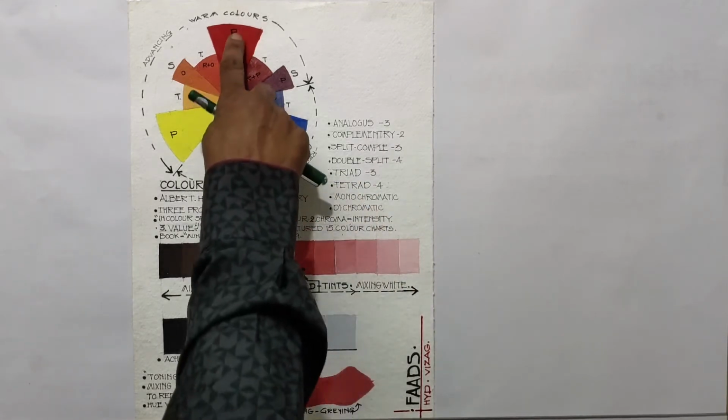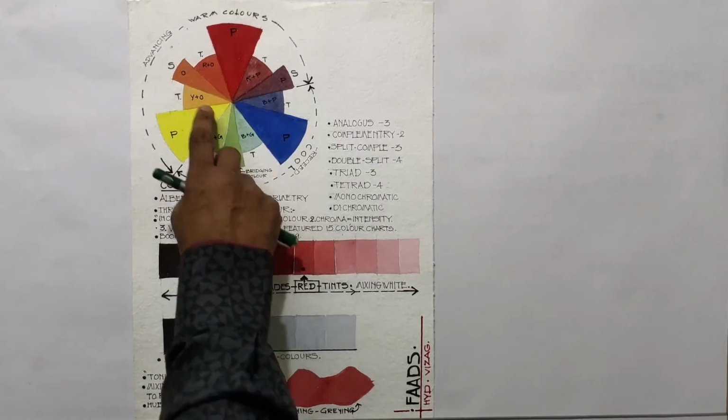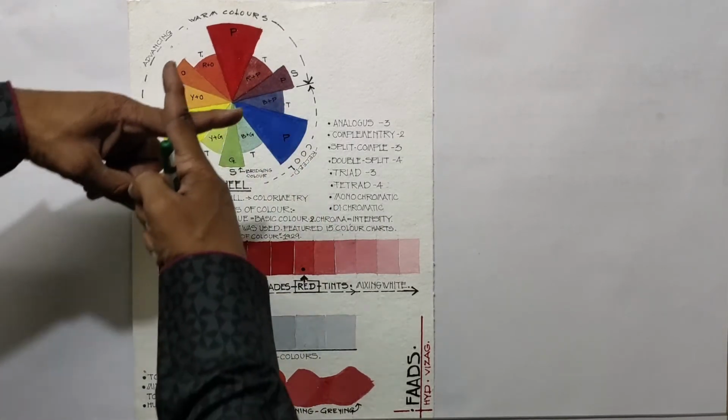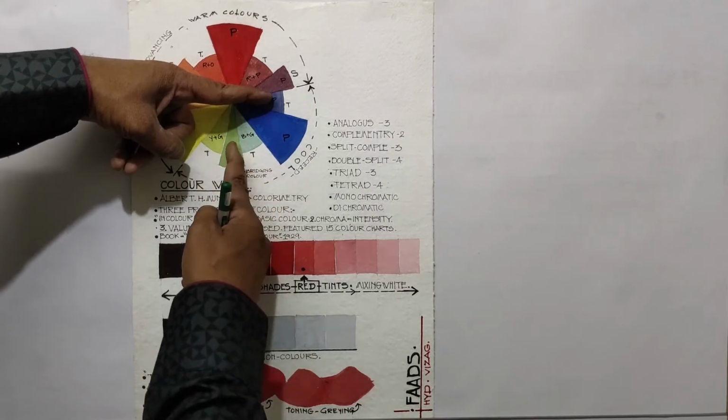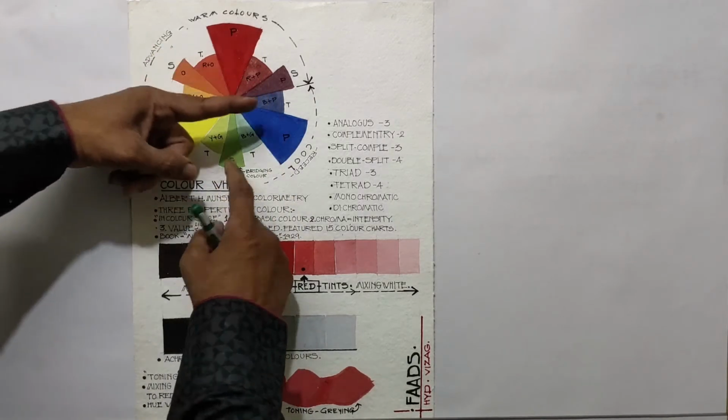So orange, purple and green can also be known as a triadic color or a triad. Tetrad is nothing but a plus: you simply put a plus, at 90 degrees. See, red, its complementing color, this one, green.